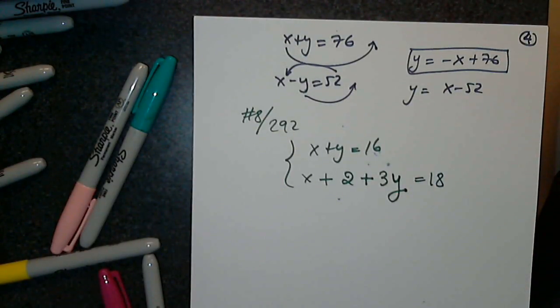Let's read it one more time, just to make sure. The total of two numbers is 16. The first number plus 2 more than 3 times the second number equals 18. Is that correct? Is that okay? Yep. Perfect.